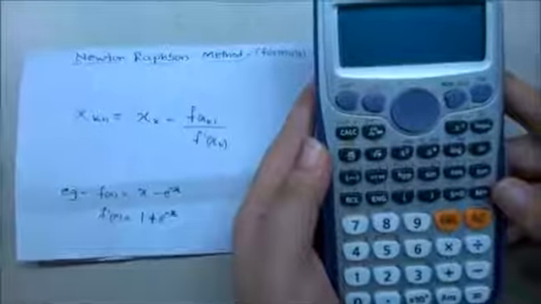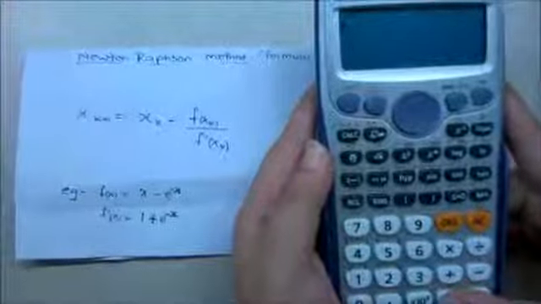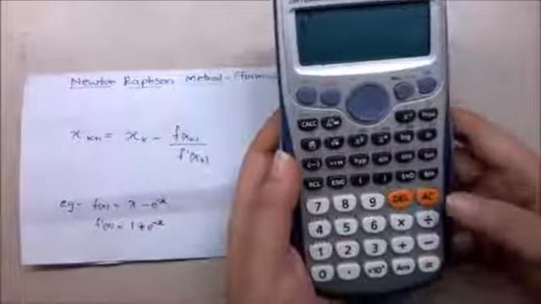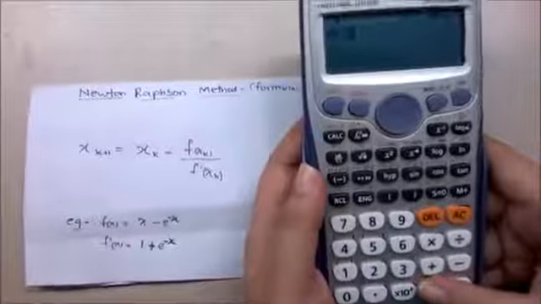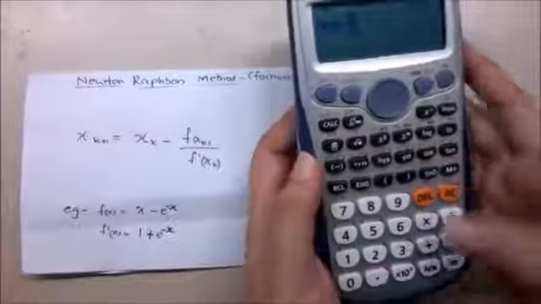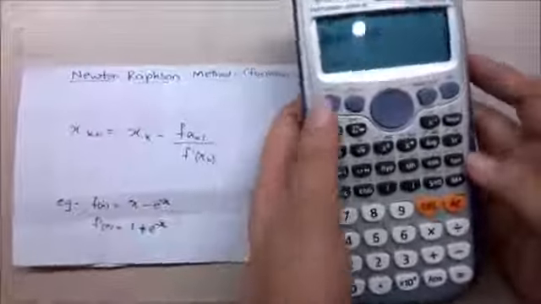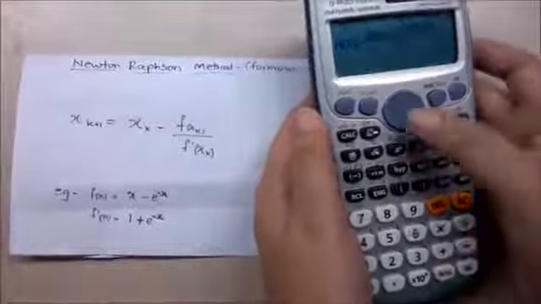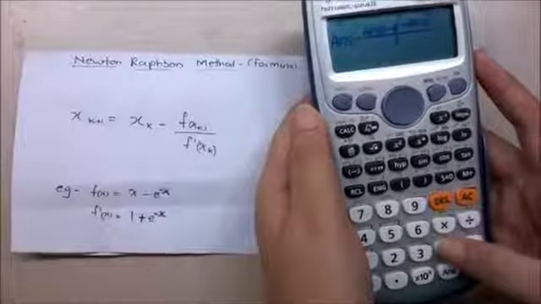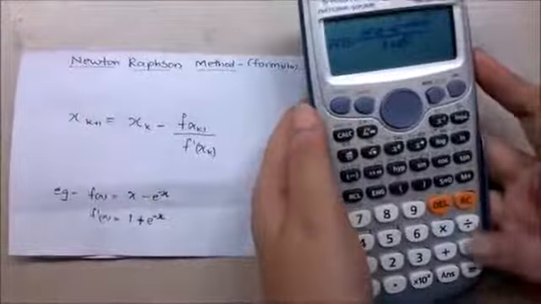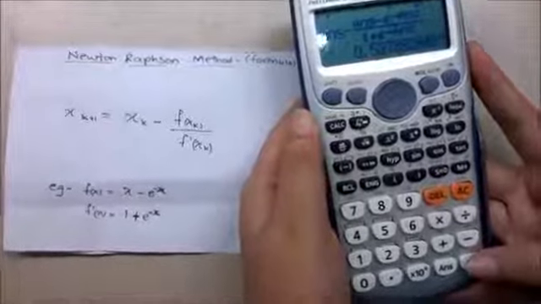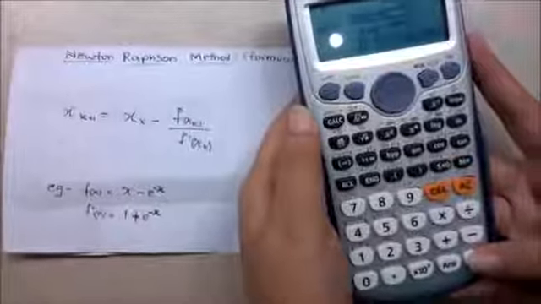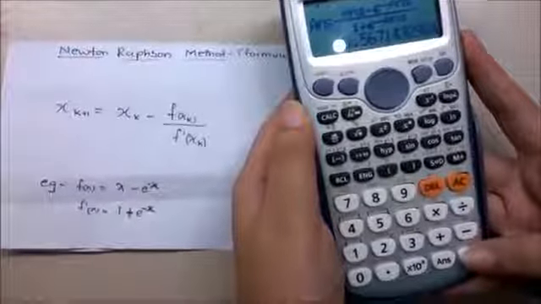Now for our convenience, we store initial value of x in answer. Here the initial value is 1, which is stored as answer. Now we type this value in form of the formula. Press equal to sign. In a jiffy, we get new iteration, and we have to go on continuing till we get the accuracy.